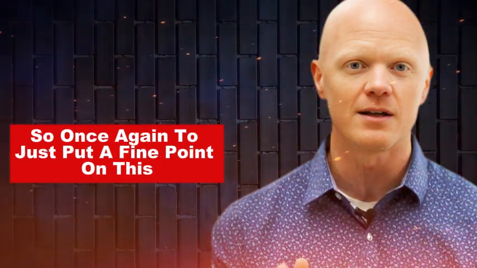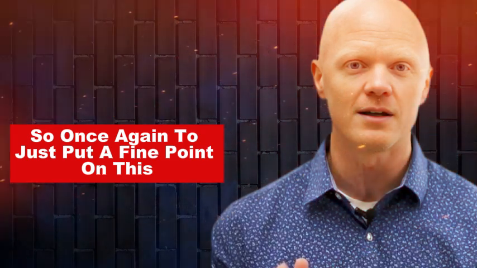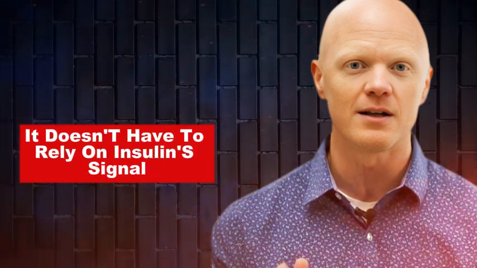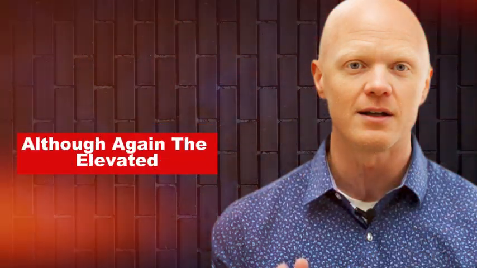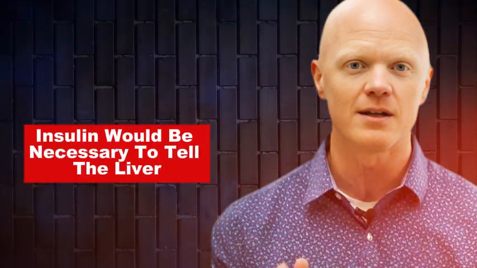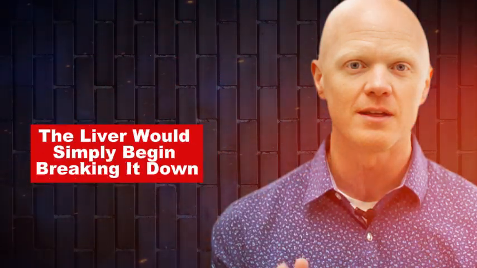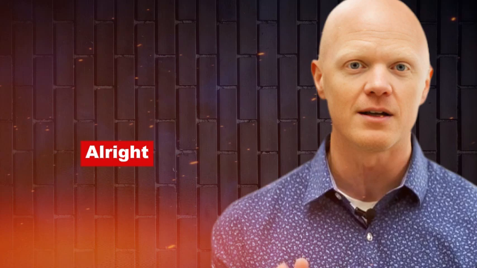So once again, to just put a fine point on this part of the discussion, fructose is a contributor, and it doesn't have to rely on insulin's signal. Although, again, the elevated insulin would be necessary to tell the liver to hold on to that fat. Otherwise, the liver would simply begin breaking it down. All right, now let's move on.